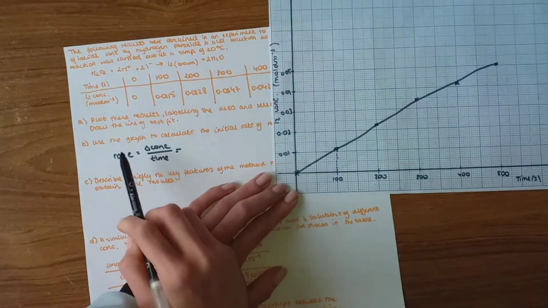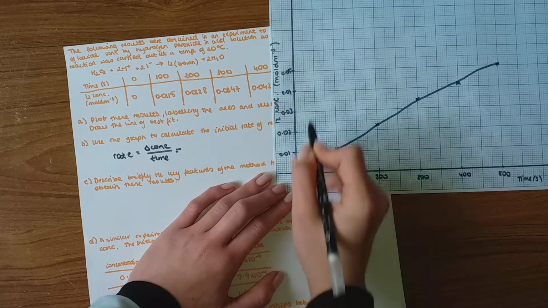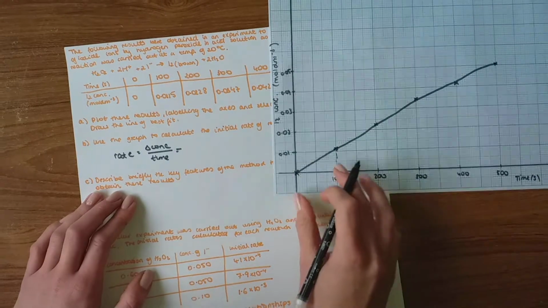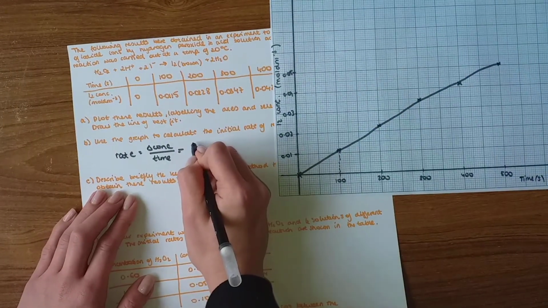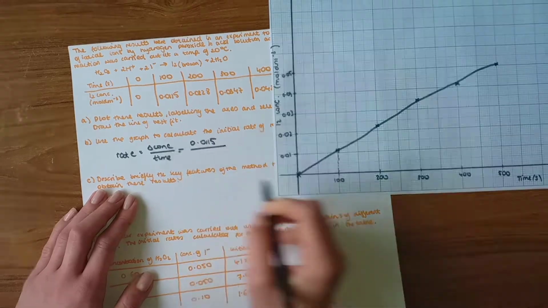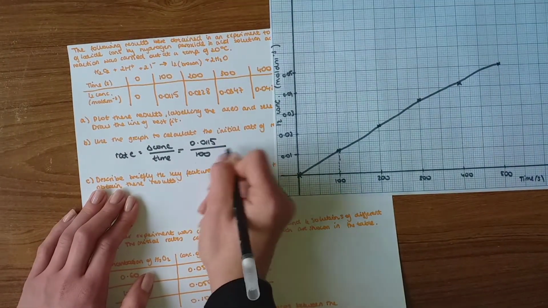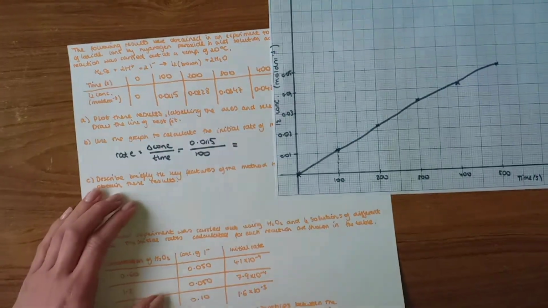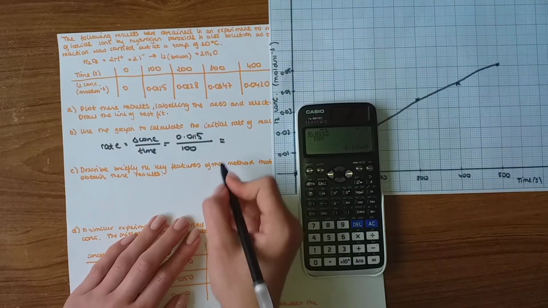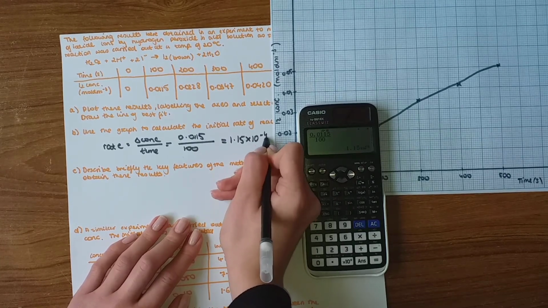As you probably noticed, the rate is actually the gradient of this type of graph. So our change in y is 0.0115, and our change in x, which is time, is 100. Now we just gotta put that in the calculator, and this gave me 1.15 times 10 to the minus 4.